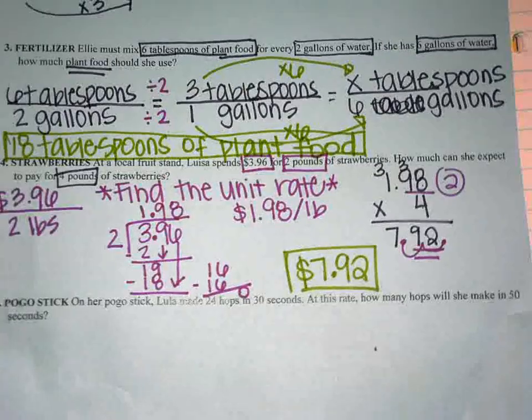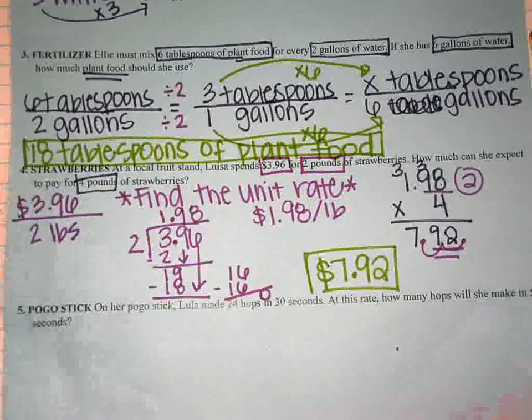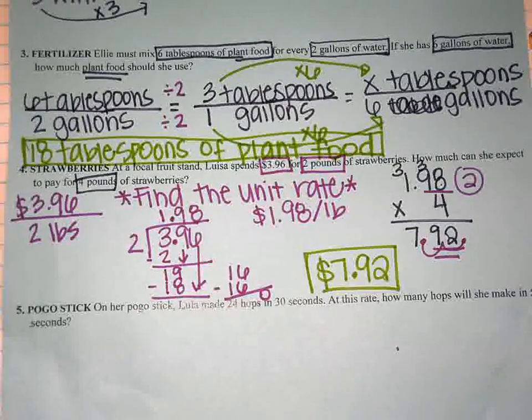Okay, so most of you, I believe all of you, should be on that number 5 right now. Number 5 is going to look like number 3. So number 5 you're going to want to do like we did number 3. Which way? It's going to be a lot harder because you're going to get decimals.